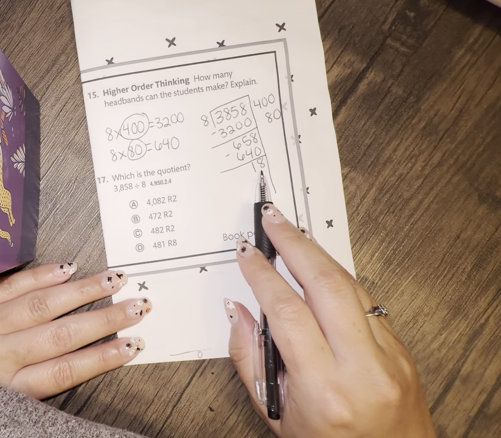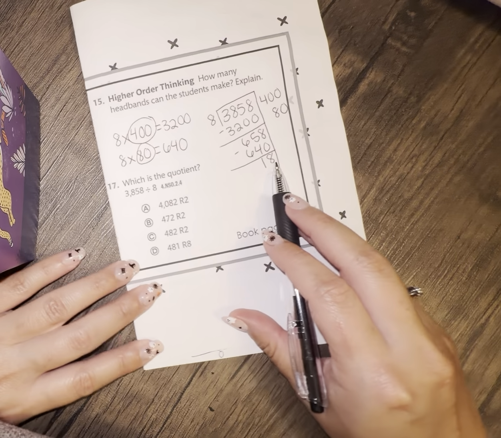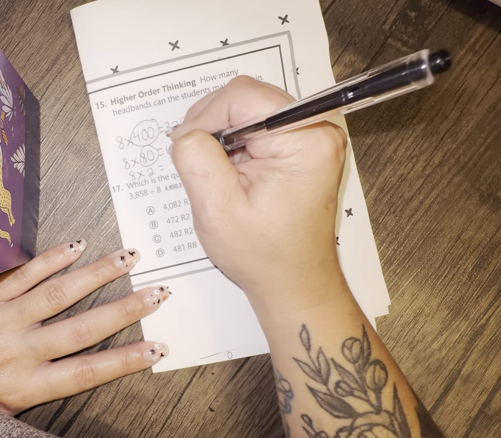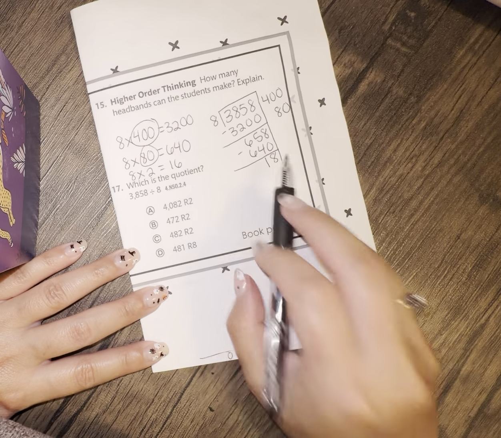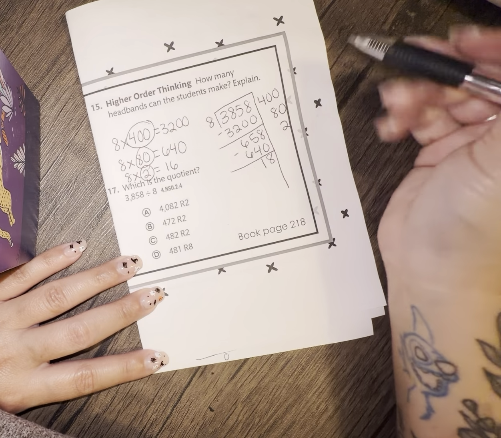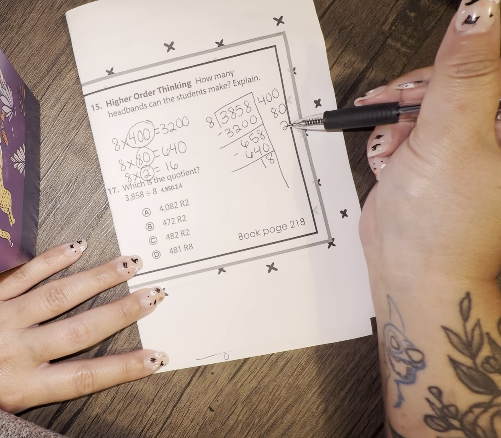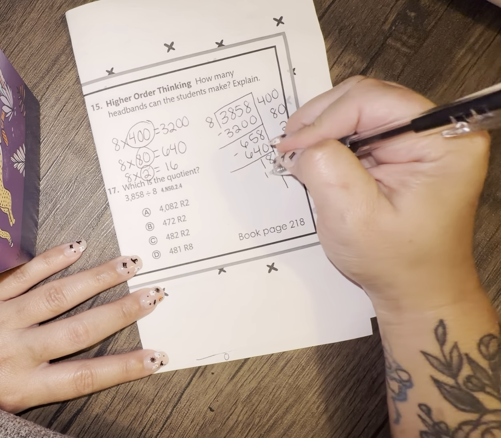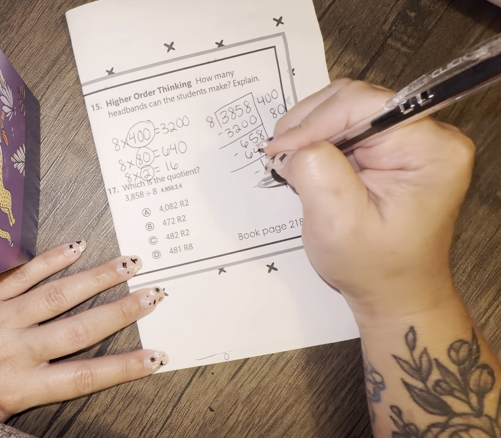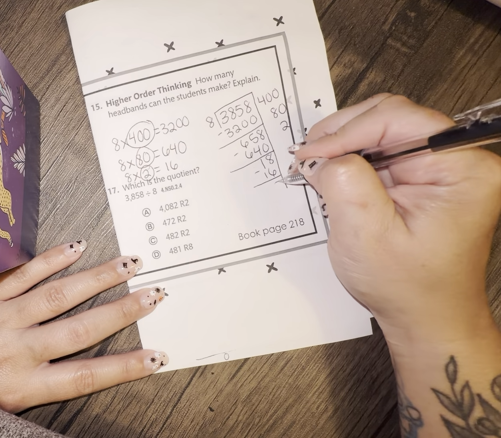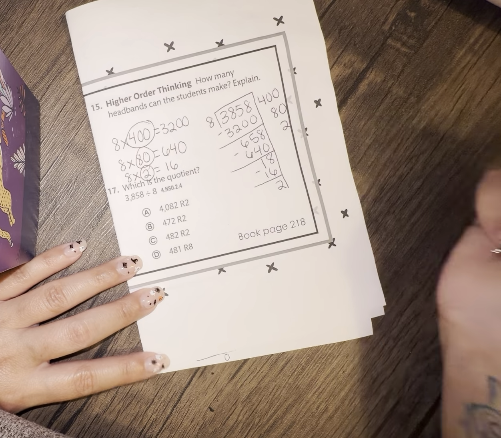Now I need to get close to 18. If I do 8 times 2, that will give me 16. So let's use 2 as our partial quotient. Record your partial quotient. Multiply it by the divisor. 2 times 8 is 16. Then subtract. 8 minus 6 is 2. 1 minus 1 is 0.